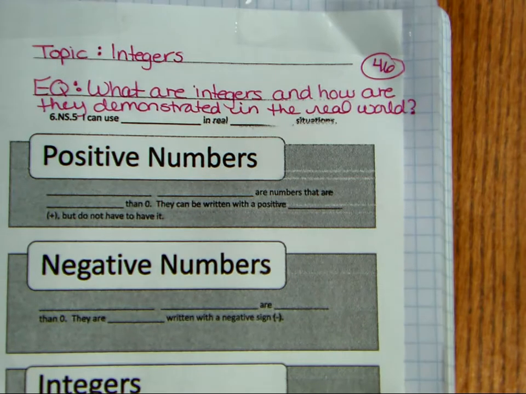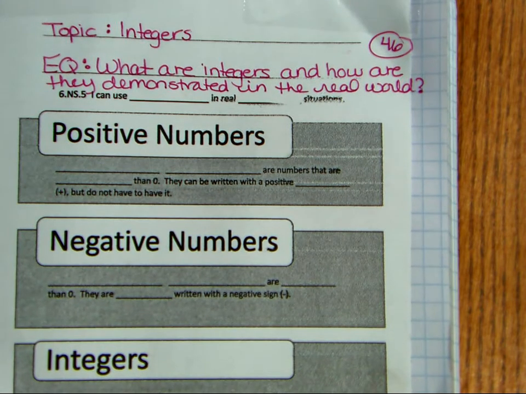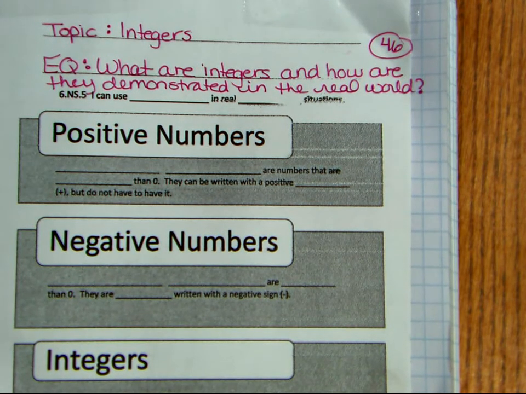So when we start this lesson, just please make sure that you've gotten the topic and essential question. Pause the video if you need to make sure that you do it. If you could, make sure that you have your page numbers on it. You also might want to go back to your table of contents and make sure that it's up to date.